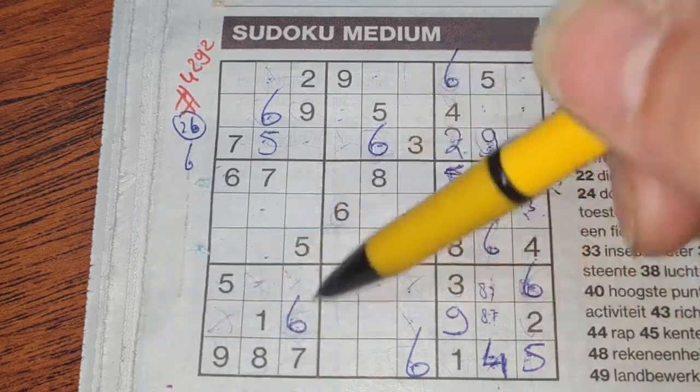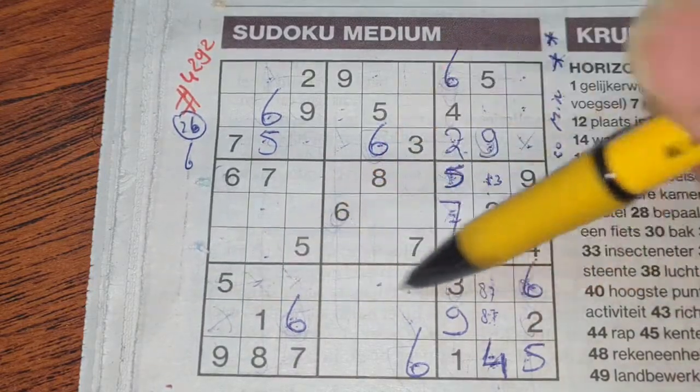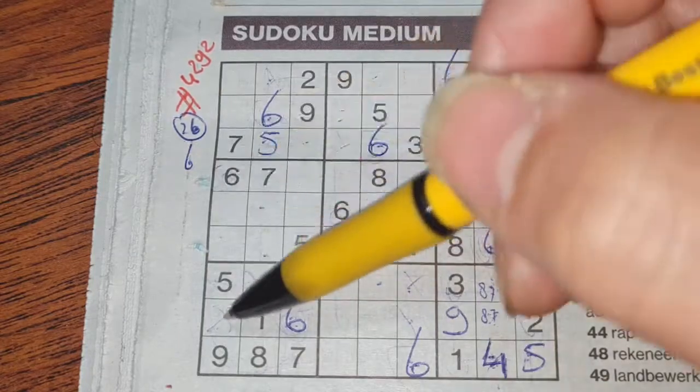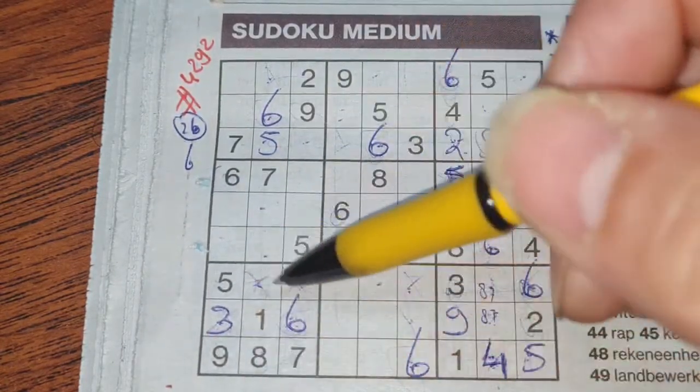3 missing numbers now in this big square. One of the missing numbers is 3. We see here 3 in this row, so no 3 in these 2 boxes. So 1 box left for the 3. Should be there.